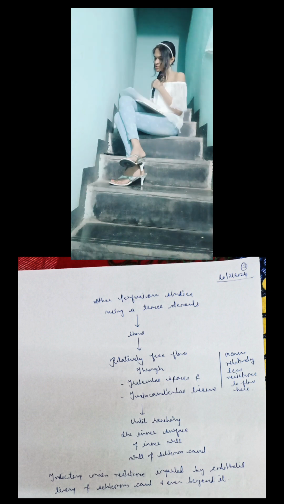Other perfusion studies using tracer elements have shown there is relatively free flow through the trabecular spaces and the juxtacanalicular tissue, and it means there is less resistance offered by these structures. But when they reach the inner surface of the inner wall of Schlemm's canal, resistance is encountered and the free flow is stopped there, indicating that a significant amount of resistance is offered by the inner lining of Schlemm's canal. Okay. So the main resistance is imparted by the endothelial lining of Schlemm's canal.